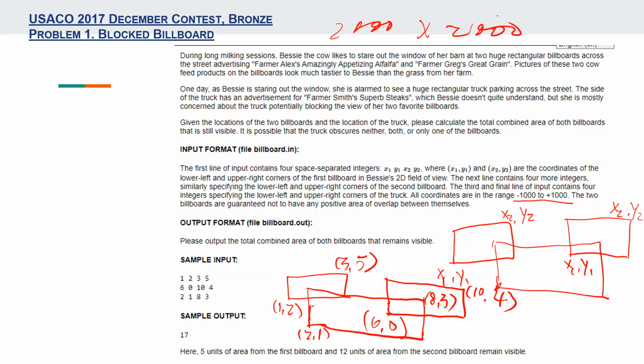We could just fill this entire giant 2,000 by 2,000 grid, initializing them to be 0. Then we fill the first rectangle as 1, then fill another rectangle as 1. Then when we have the truck, we put all the coordinates the truck occupies as 0.